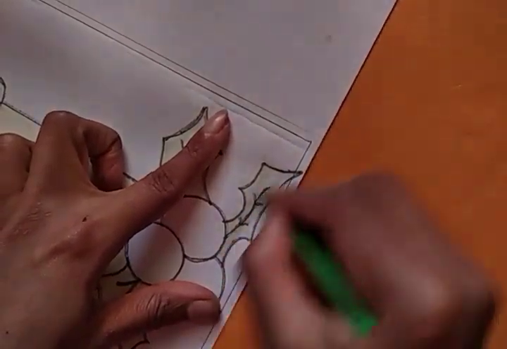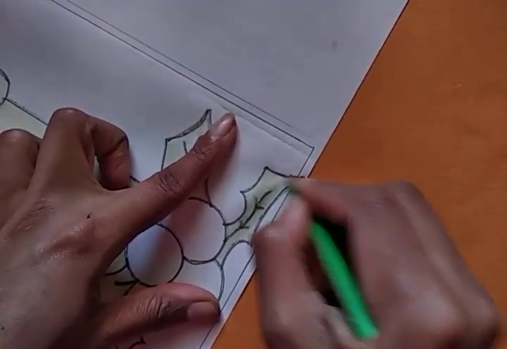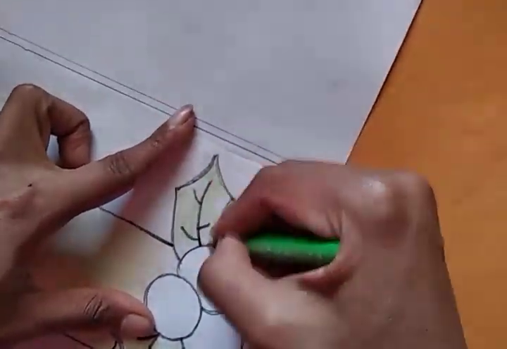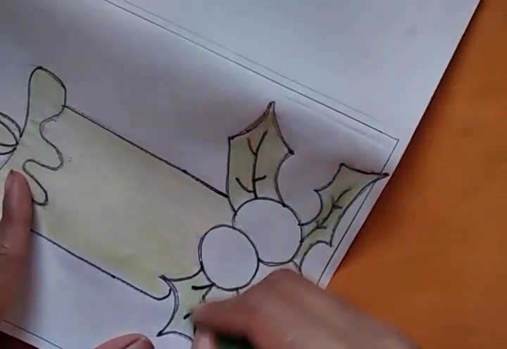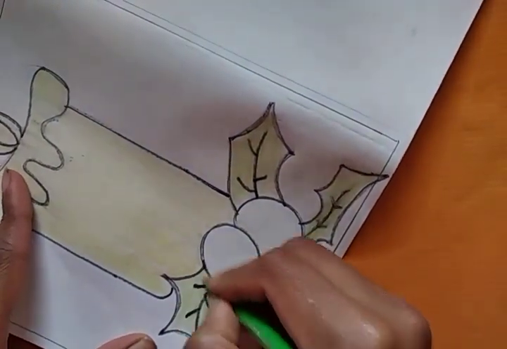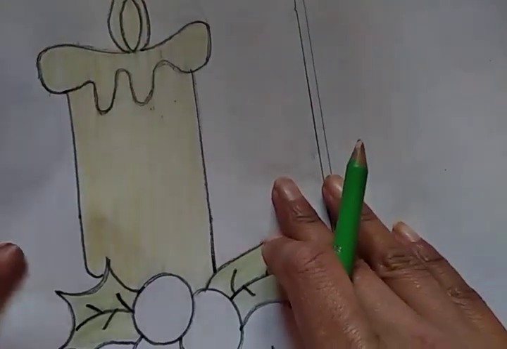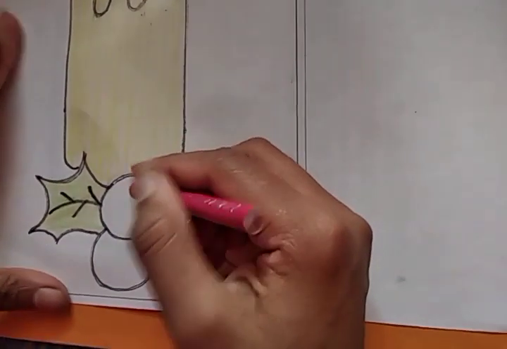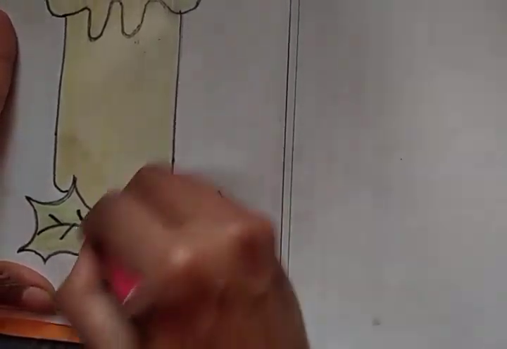See here, again we will give a light shade, and here we will give a dark shade. Okay, see now here. So we have done with the green shade. Now we will give for the balloons, that's pink. We'll give, see here.